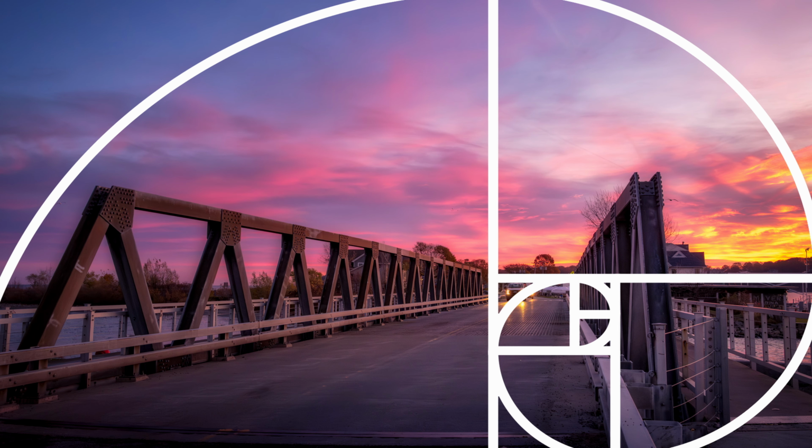So, why use the Fibonacci spiral? It's more than just a rule. It's a pathway to creating visually compelling images that resonate on a deep, instinctual level. It leverages the beauty inherent in nature, bringing a natural order and elegance to your compositions that few other techniques can match.